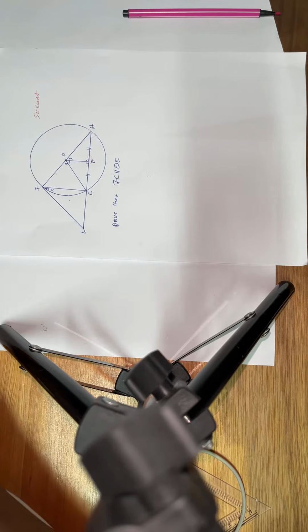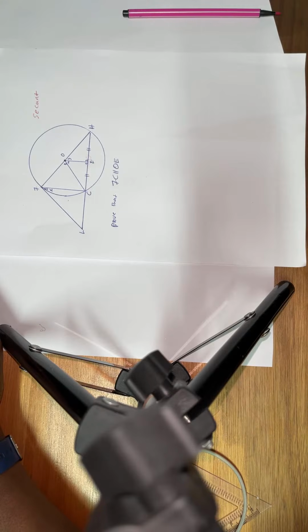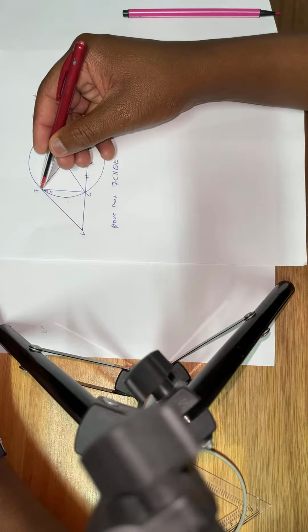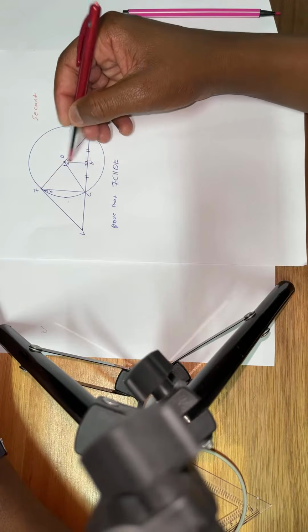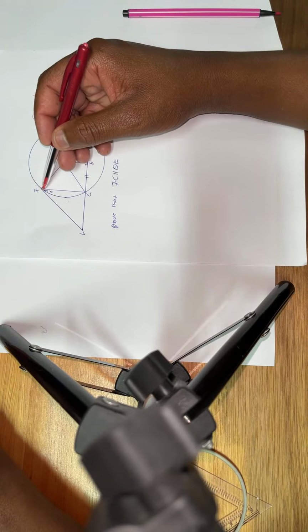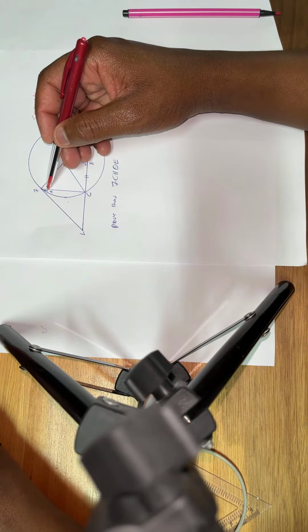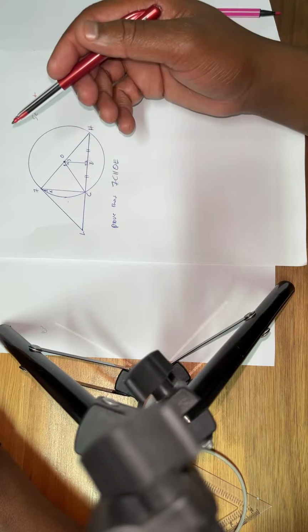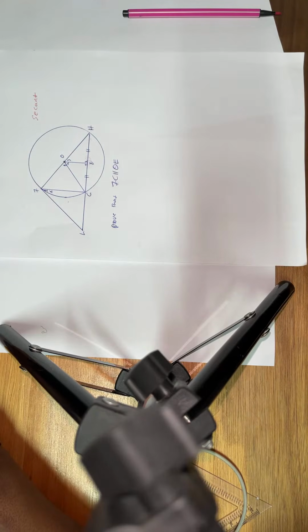I hope you guys managed to prove that FC is parallel to OE. And then F1 here is X, okay? We're told that F1 is X. So if F1 is X now, we need to prove, how do we go about this?